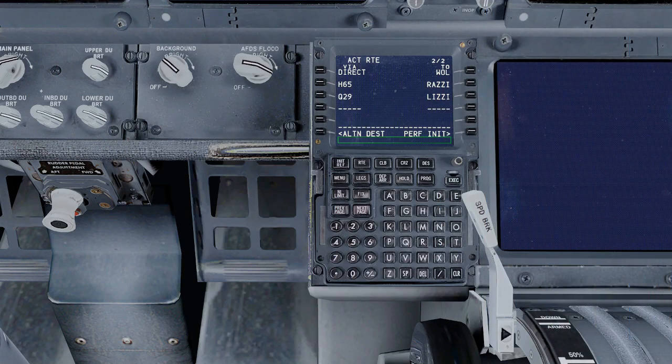So we can go ahead and go to the departure arrivals page. I know this works slightly differently for the Airbus MCDU, so just check out how to enter the procedures into your particular aircraft. For the Boeings, you have a separate departure arrival page, and it brings up your two airports that you've got in the flight plan, your departure and your destination.